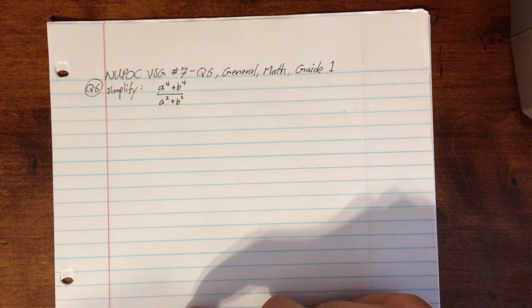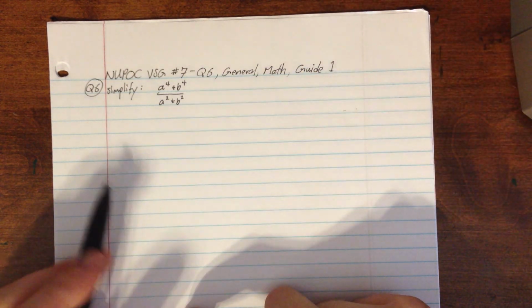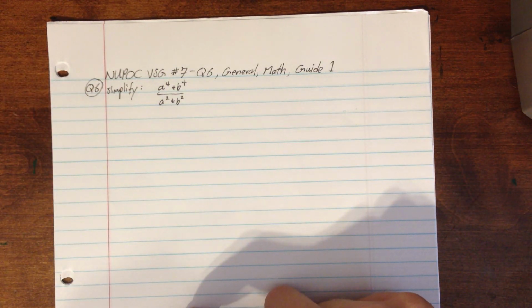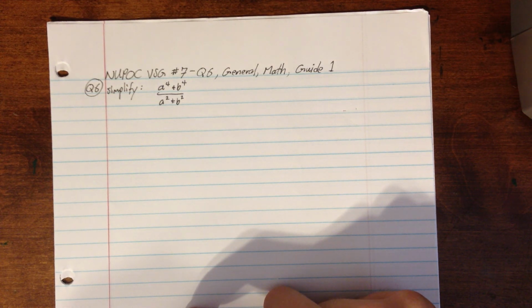We're going to look at question 6 in the General Math section of Guide 1. And this question is just asking us to simplify this expression here. And you may look at that and say, gee, that looks pretty simplified already. There's not too many terms. It doesn't look that complicated.